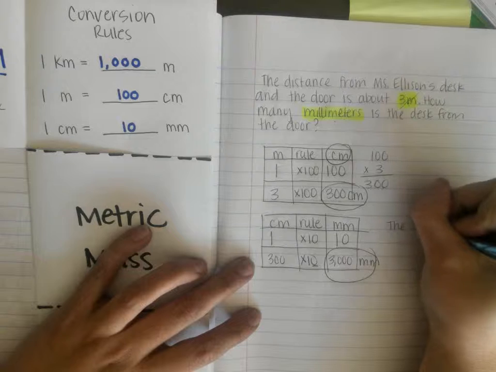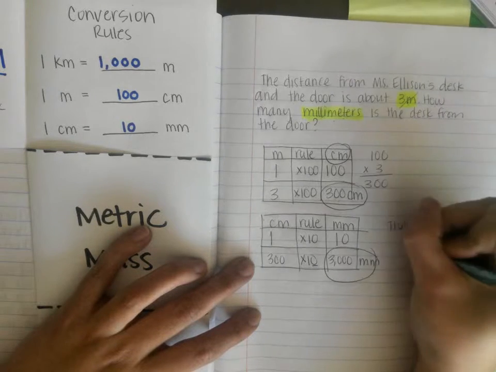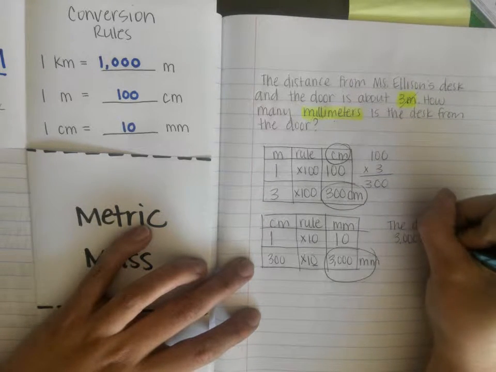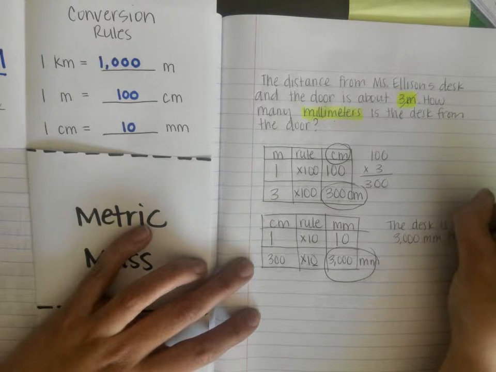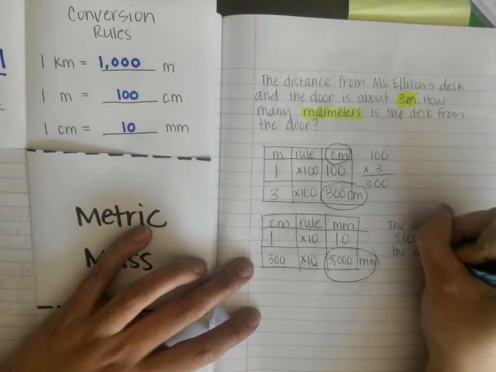The desk is 3,000 millimeters from the door.